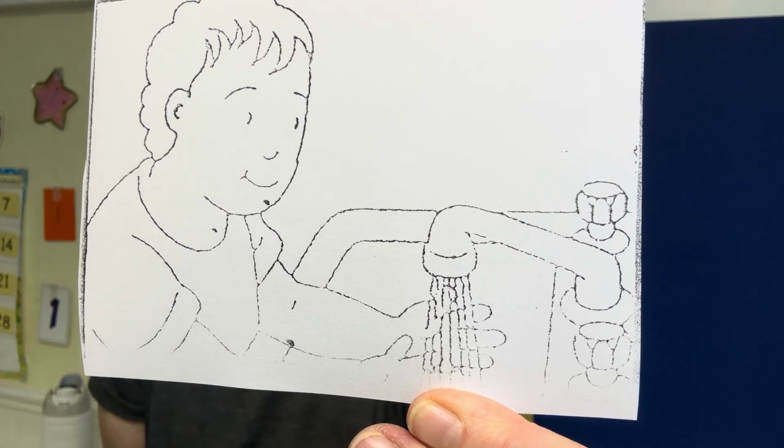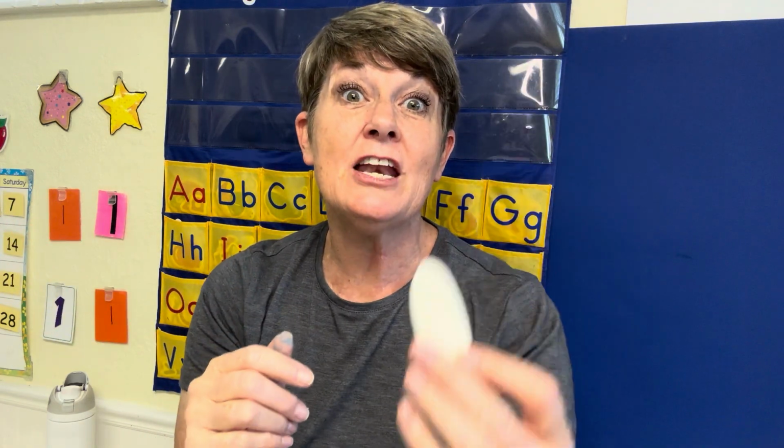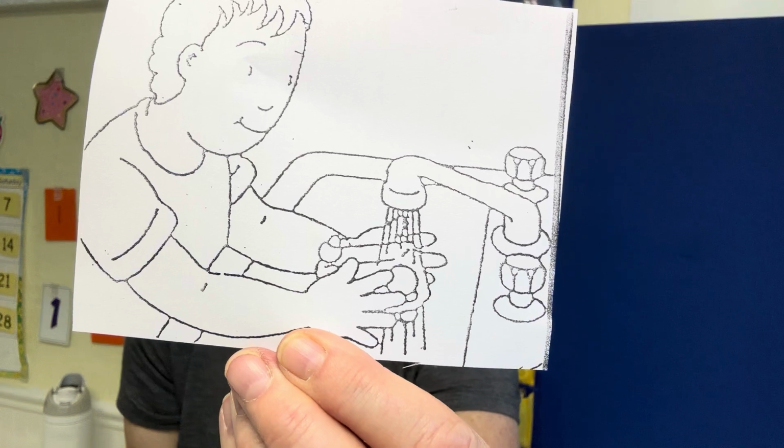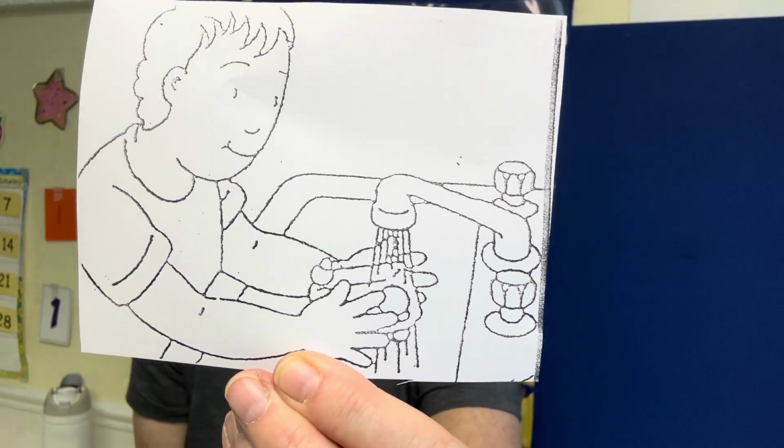If our hands are not wet, can we get the soap on them? I've got some soap right here. My hands aren't wet. There's nothing on my hands. So we've got to get them wet and then use the soap. Oh, is that what comes next? Is the soap? Look at that. He's got a bar of soap he's rubbing with his wet hands. Okay, so that's next. What's after that?